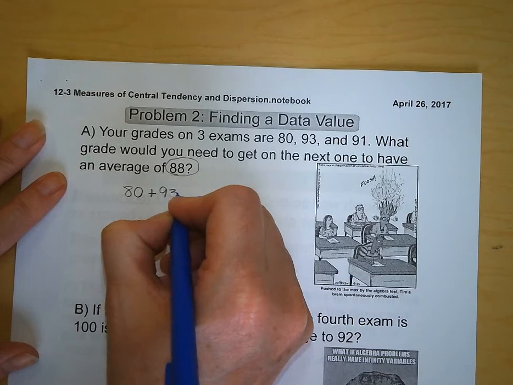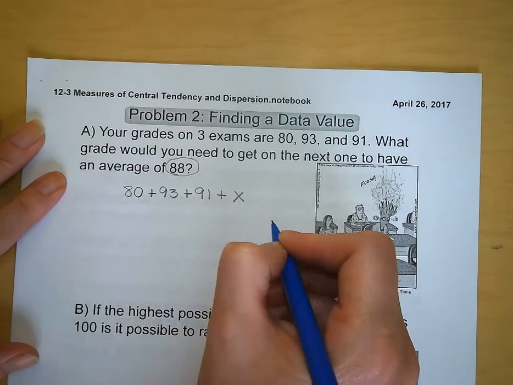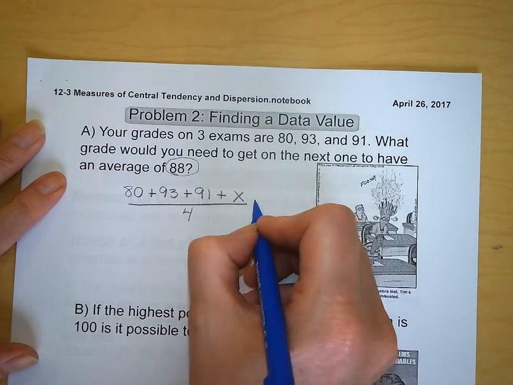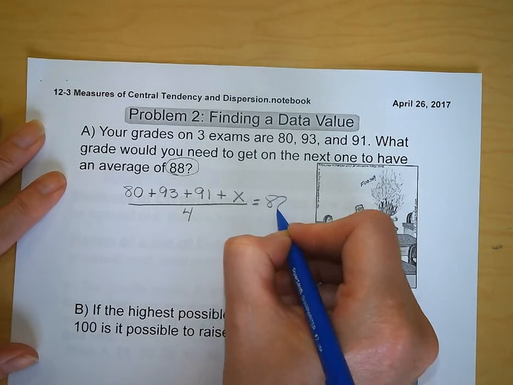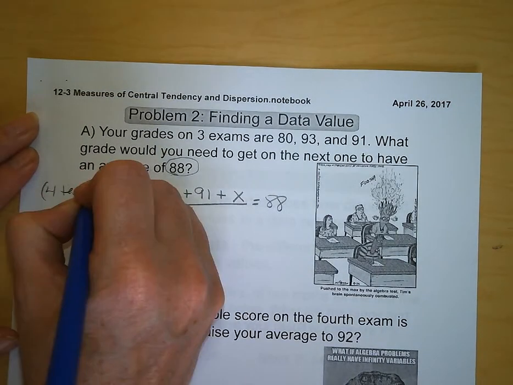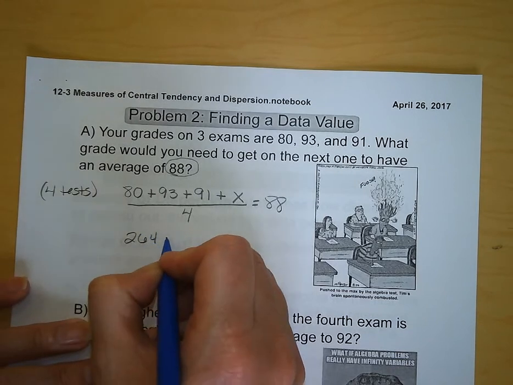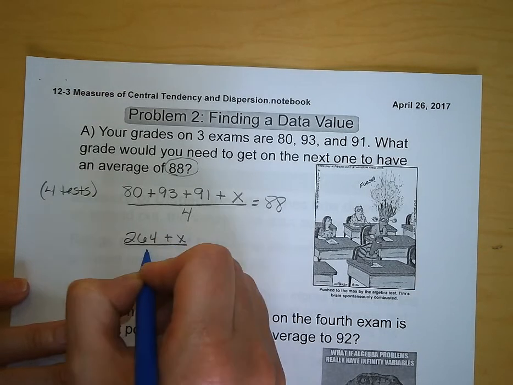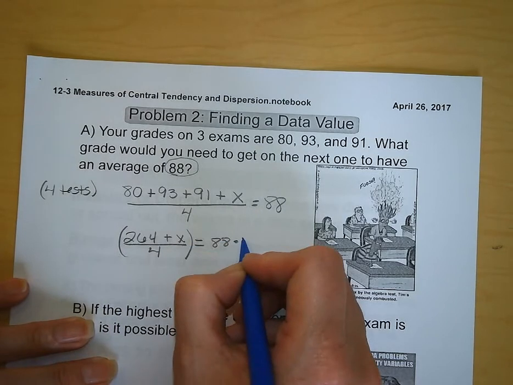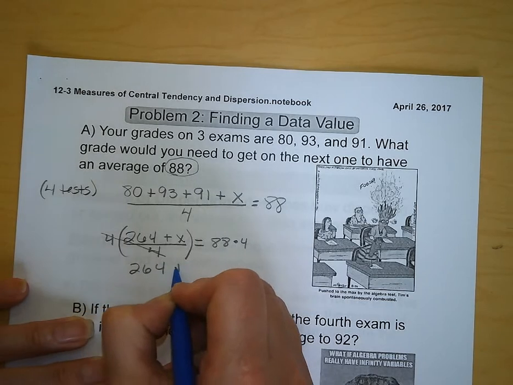We add our data together. And we can't forget we have an x, because we want to know what we are going to get on the 4th test. And we're dividing by 4. We want that average to equal 88. So now we're going to add up our numbers on the top. We're going to have 264 plus x over 4 is equal to 88. Multiply both sides of our equation by 4. We're just trying to isolate that x. 264 plus x is equal to 352.